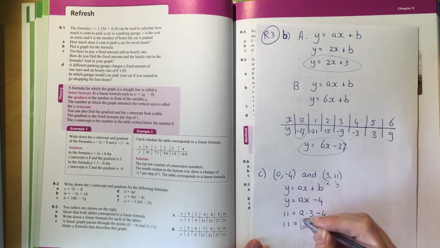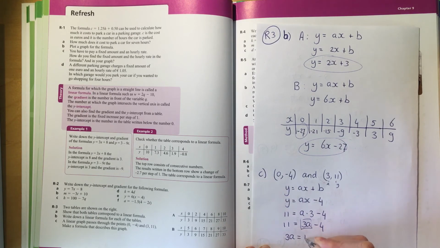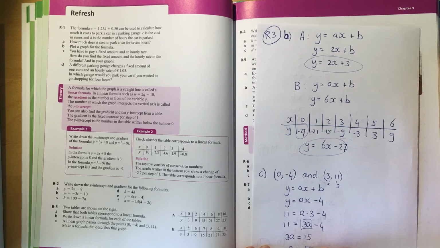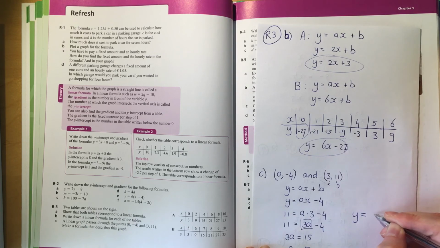What number should be here? What number minus 4 is equal to 11? That should be 15. 15 minus 4 is equal to 11, so 3a has to be 15. If 3a is 15, then a is 5, and there's the gradient we were looking for. So final answer here, formula y equals 5x minus 4.